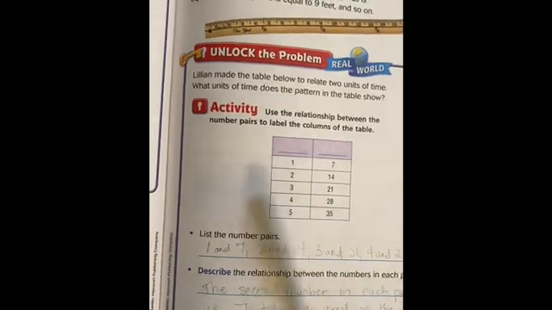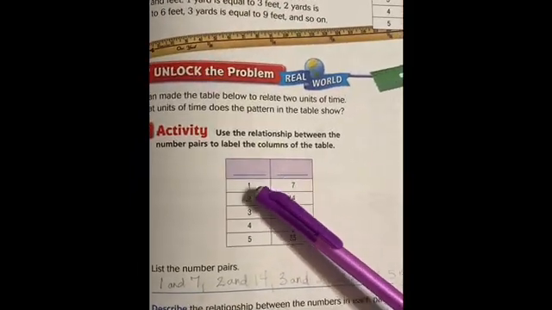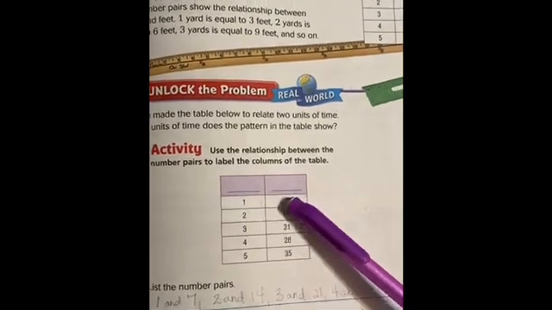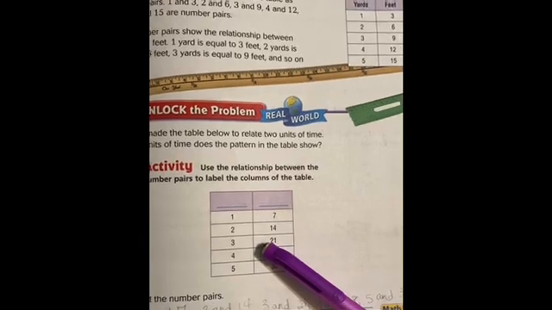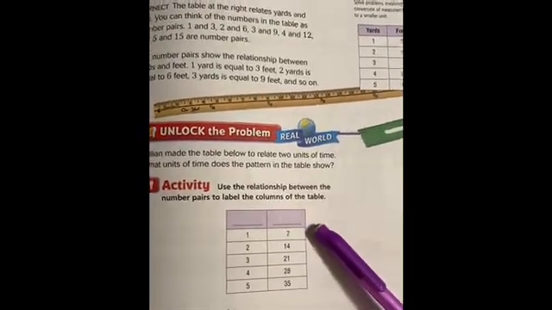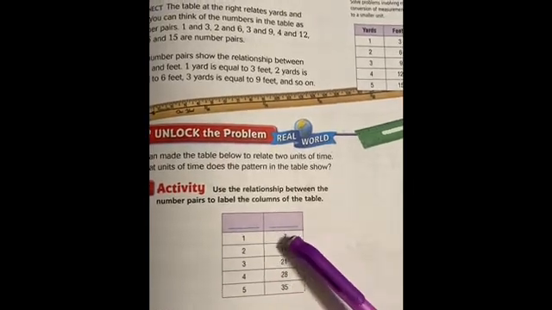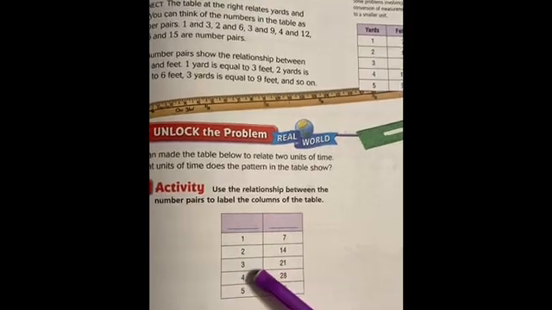Now, the last and final step is to label the columns of the table. So I have to think about what unit of time relates with this pattern. 1 times 7, 2 times 7, 3 times 7, and so on. Well, I know there's 7 days in 1 week. So there would be 14 days in 2 weeks, 21 days in 3 weeks.